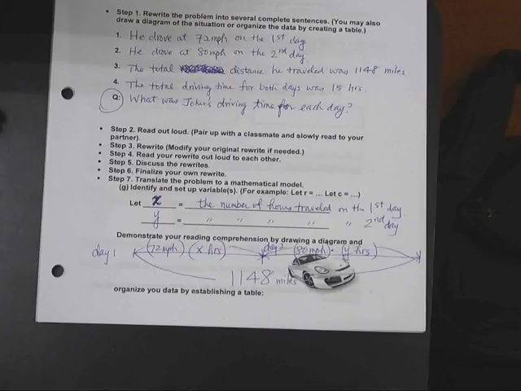So for the first day, he drove how far? He drove X hours. 72 miles per hour is his speed. He drove X hours. How far did he drive? On day one, 72 times X. For the second day, he sped up to 80 miles per hour.